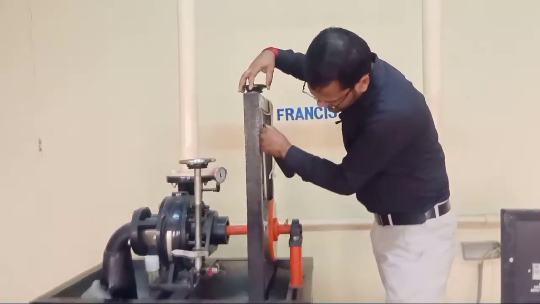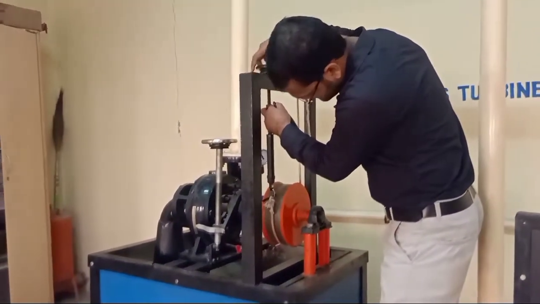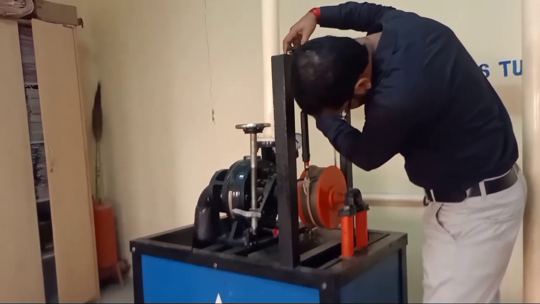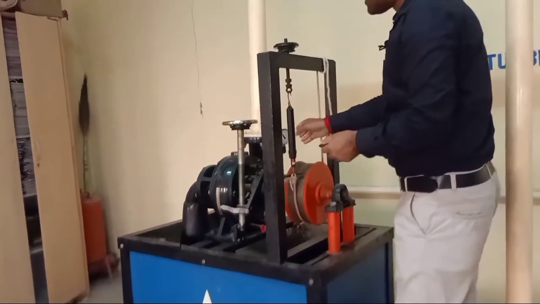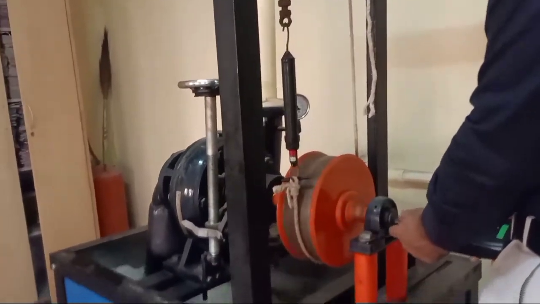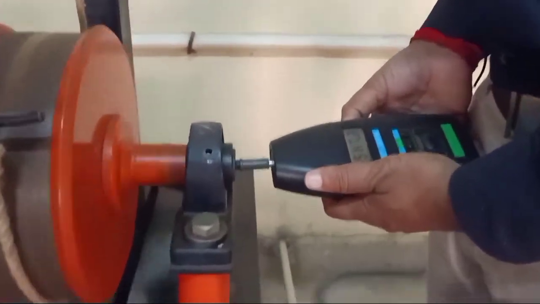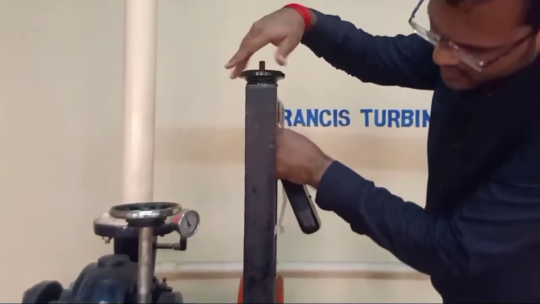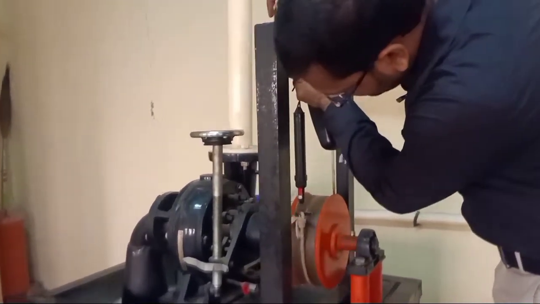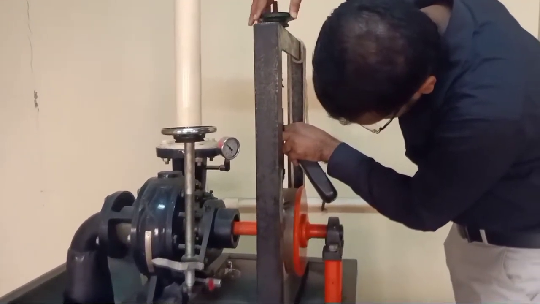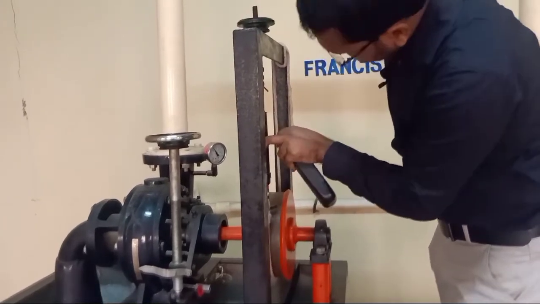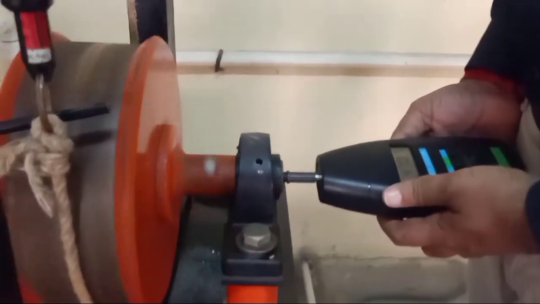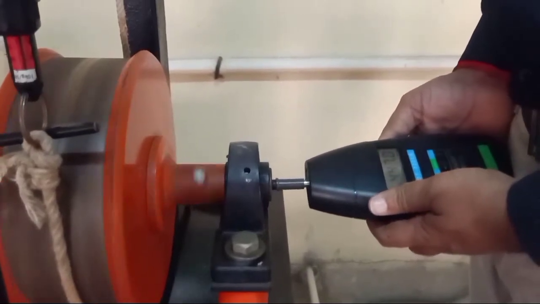After that I load 180. After that, I close at 1.56 and note down the pressure reading and the RPM of the drum with the rotometer.